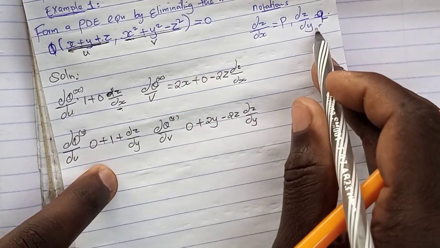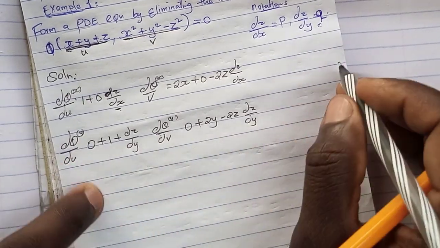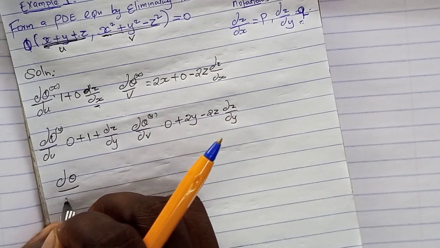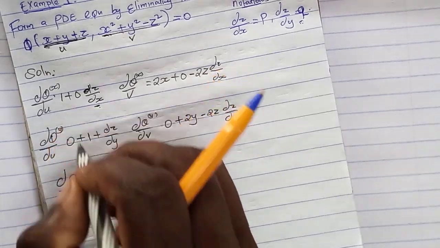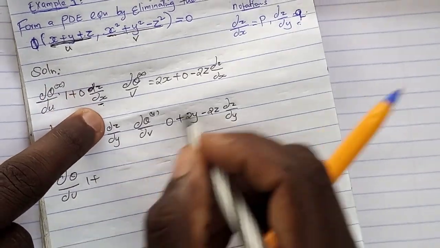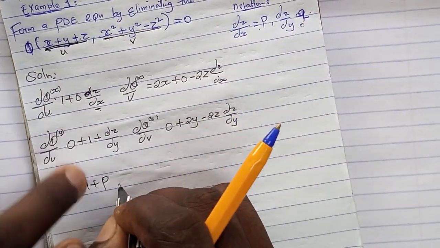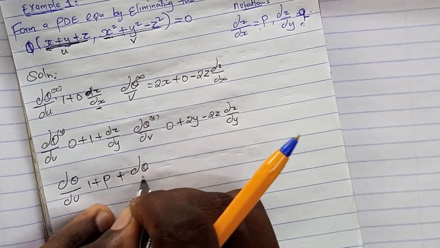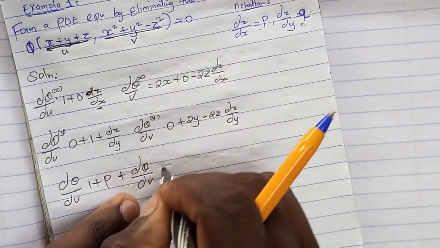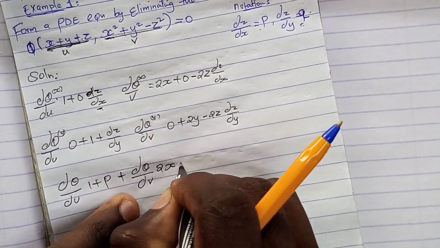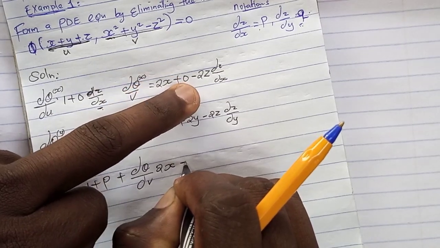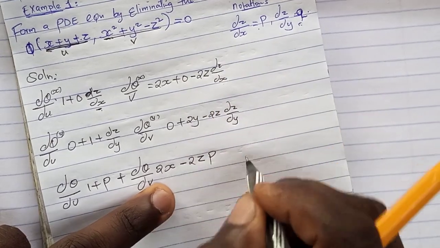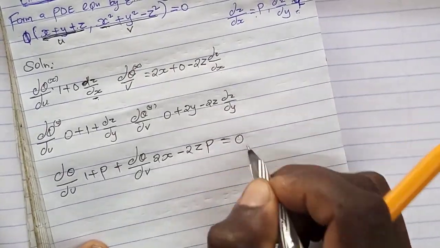Now our next step is replacing these partials with the initials here. Now we get partial u will be 1 plus partial z partial x will be p. Then plus partial v will be 2x plus it will be minus 2z partial z partial x will be p, is equivalent to 0.